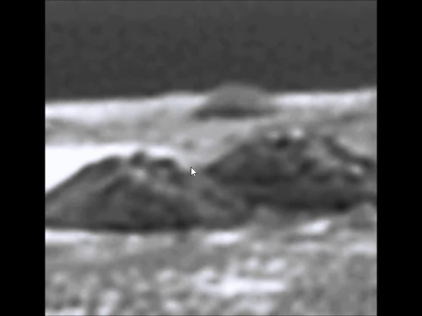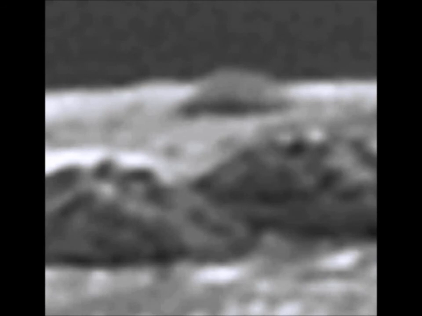NASA, for some reason, has to hide things. And they do it by what's called obfuscation. In other words, they're going to fudge up the image a little bit, and they give it a blur, or even in some cases just downright put something else there that doesn't belong there. And this is this case here. So we're going to zoom in a little bit.